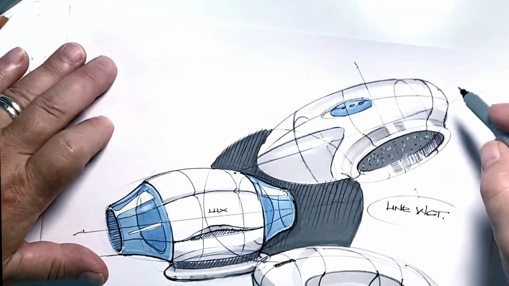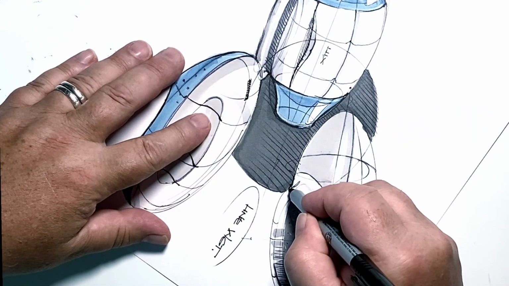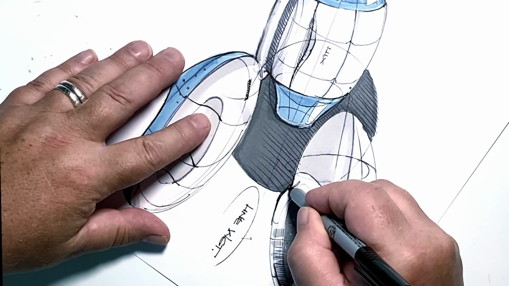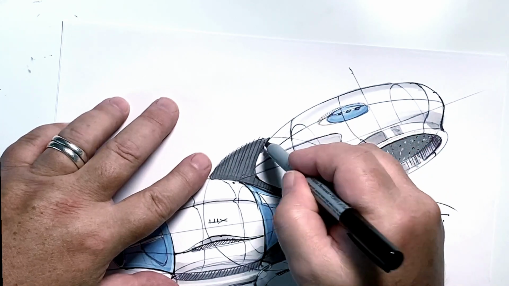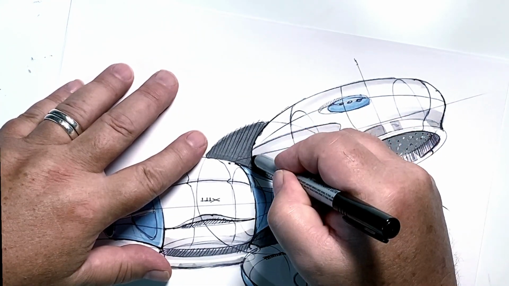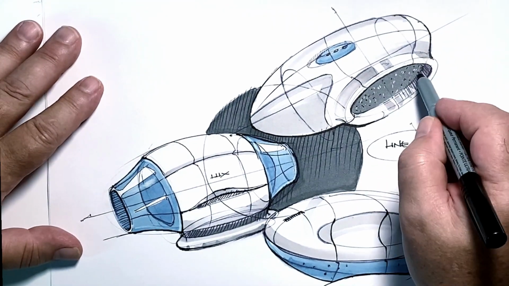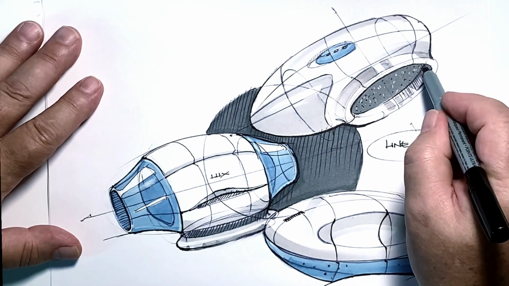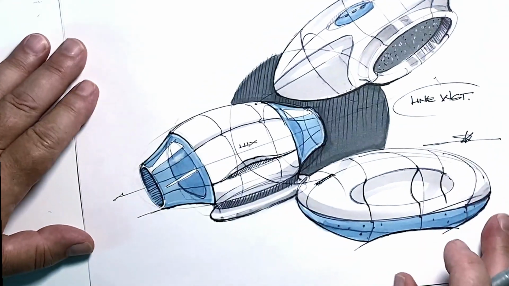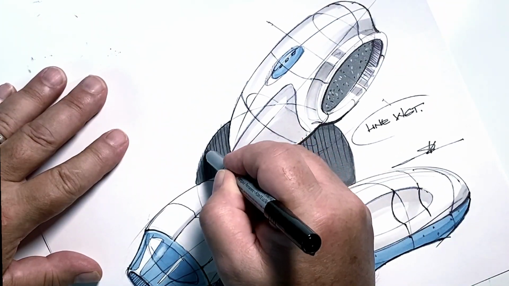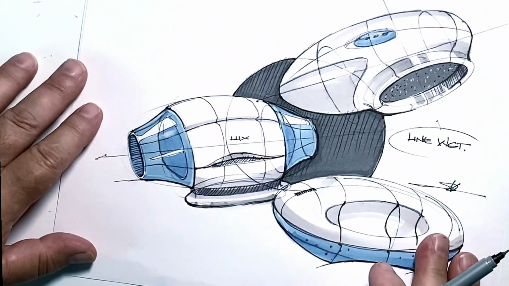So there's a couple little more details I'm throwing in there just to make it look like a product, even though I can't actually tell you what the product is right now. These are strictly form explorations. But that's kind of how you start ideating, is sometimes you just start with the form, see where it leads. It'll spawn other ideas. That's about it.